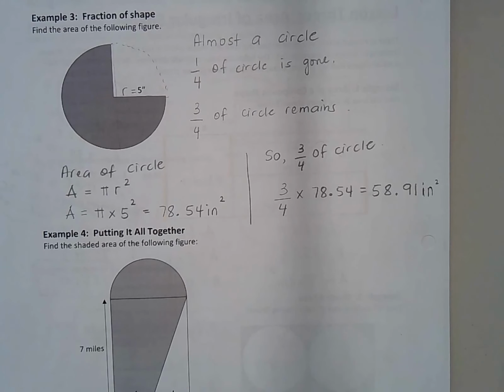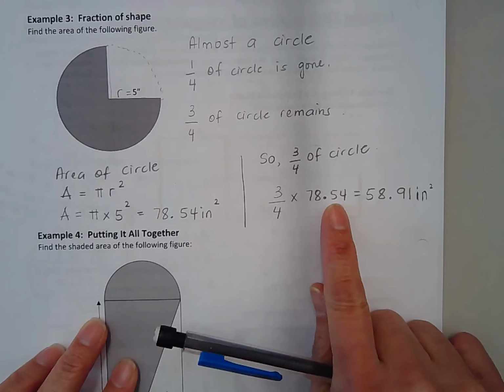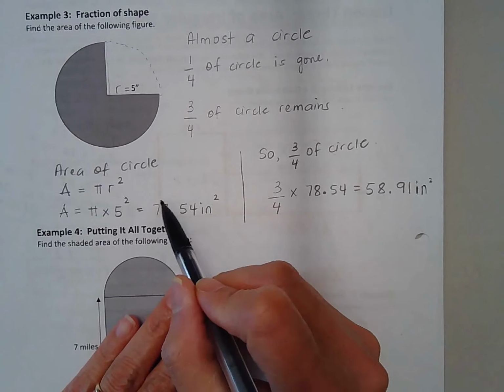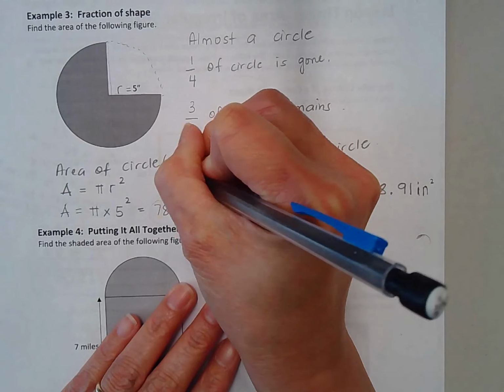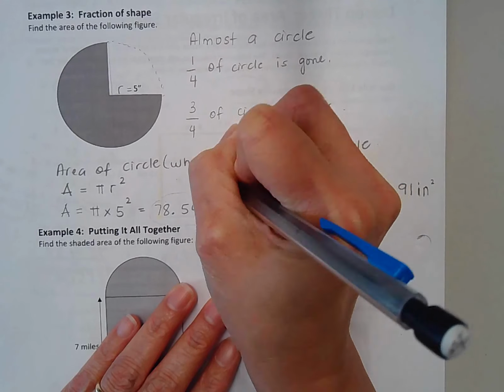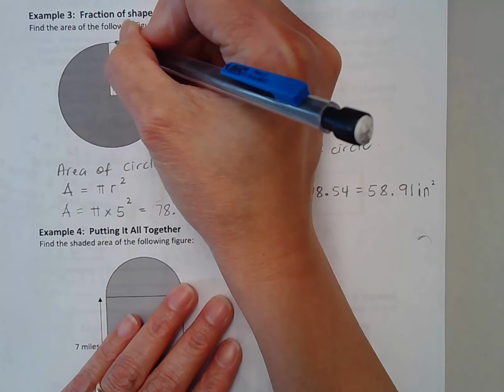Why do we multiply? Oh, because 78.54 is for the whole circle. If you have the whole thing, if everything is here, that's the area of the whole circle.